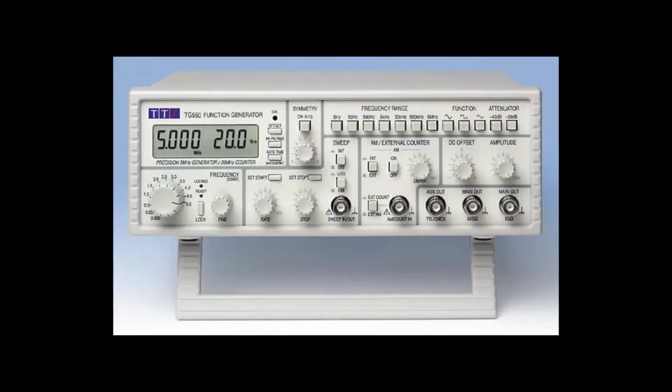This is the image of a function generator. It is a device that can produce various patterns of voltage at a variety of frequencies and amplitudes. We can adjust the frequency, set the shape or function, and change the amplitude level. It is usually used to test the response of a circuit to an input signal that we know.